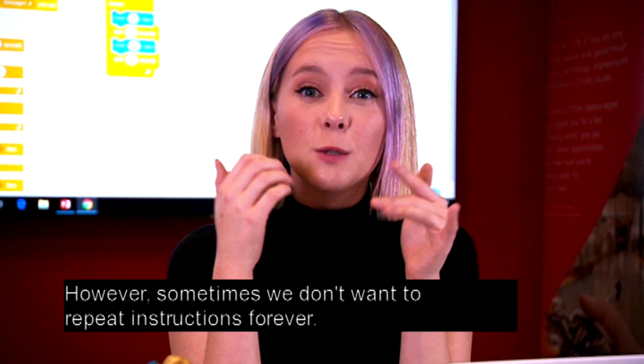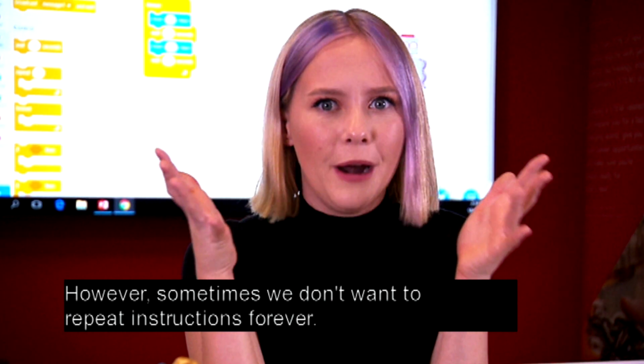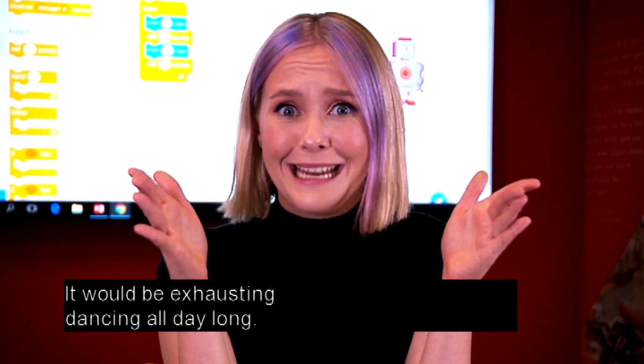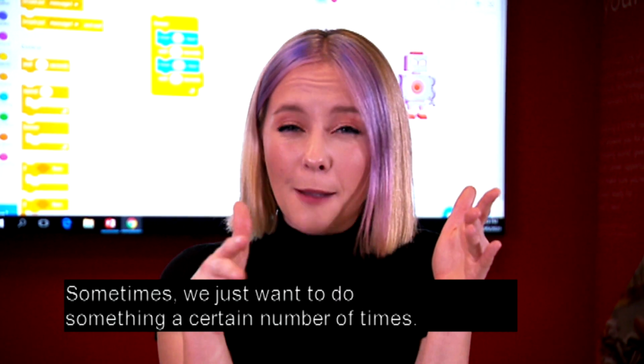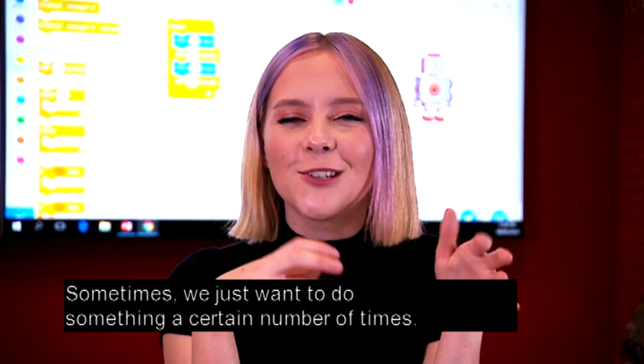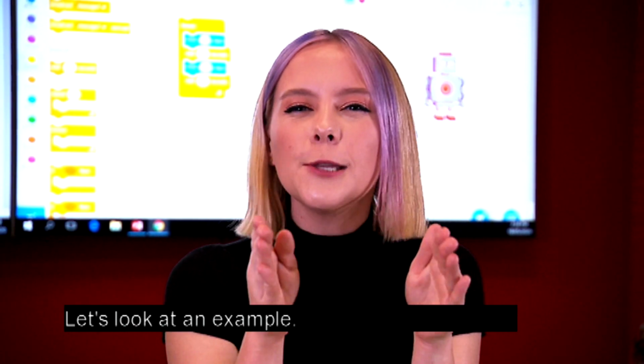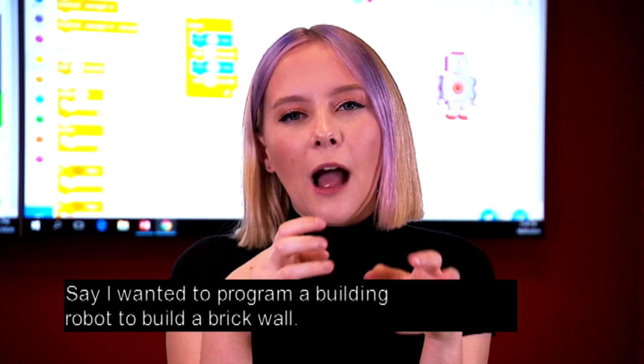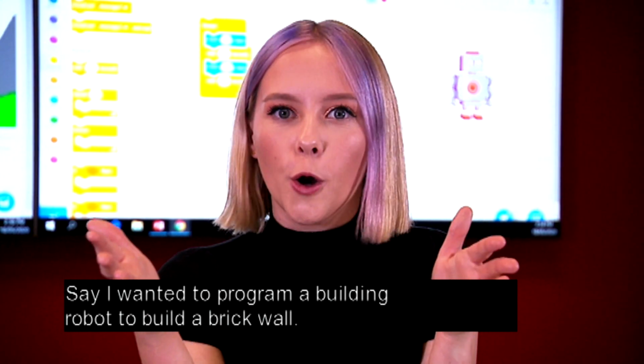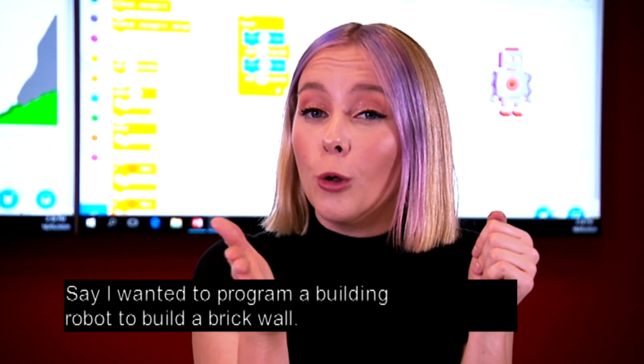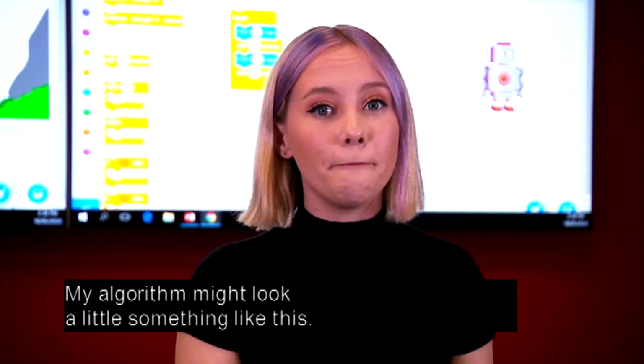However, sometimes we don't want to repeat instructions forever. It would be exhausting dancing all day long. Sometimes we just want to do something a certain number of times. Let's look at an example. Say I wanted to program a building robot to build a brick wall. My algorithm might look a little something like this.